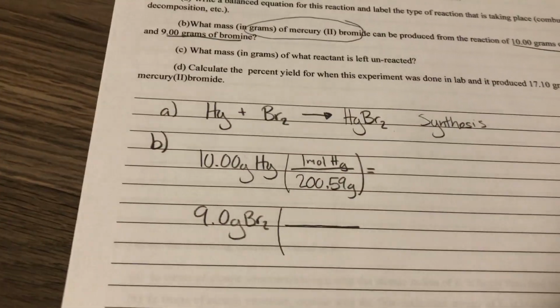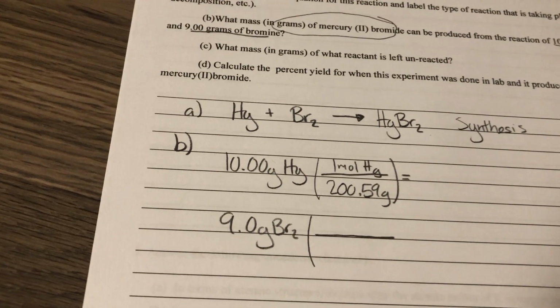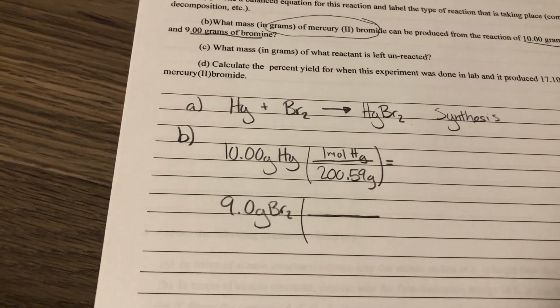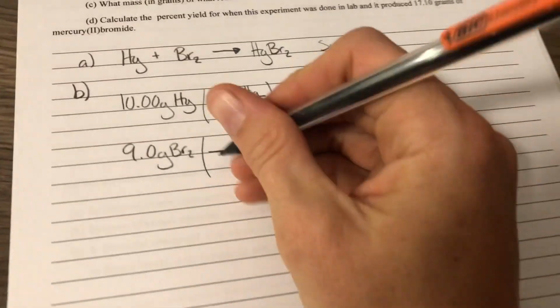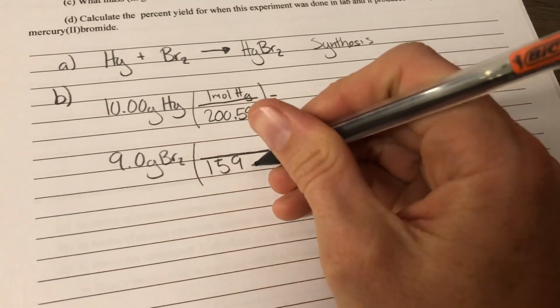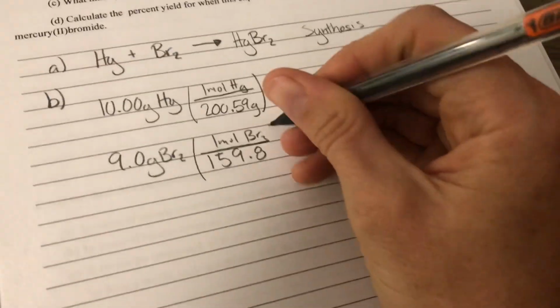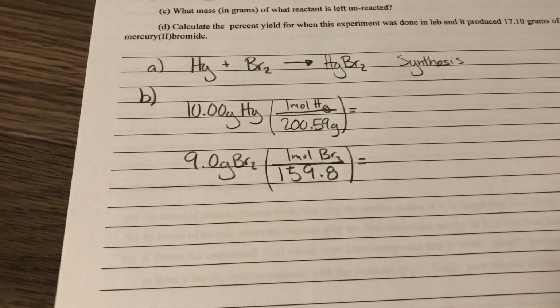So bromine has a molar mass of 79.9. It's diatomic, so we're going to times that by 2. So we get 159.8 for every 1 mole of Br2. Now, if you're going to just the mole step like I'm doing, you just have to be careful.